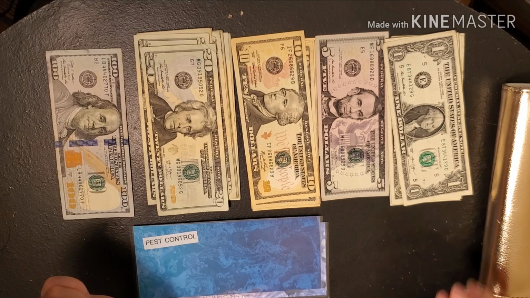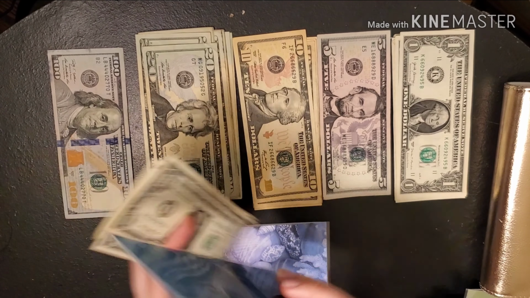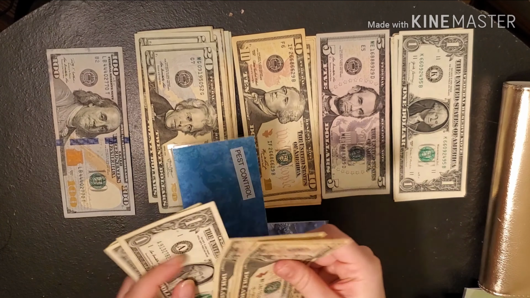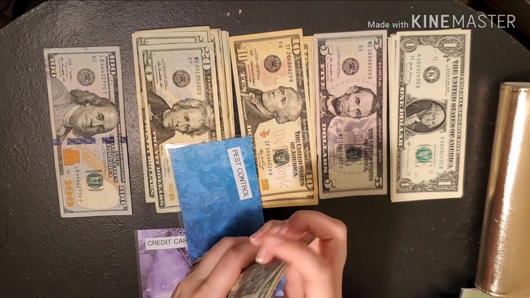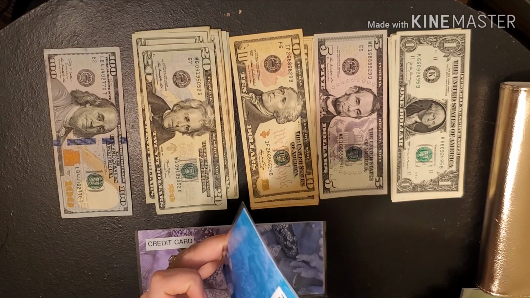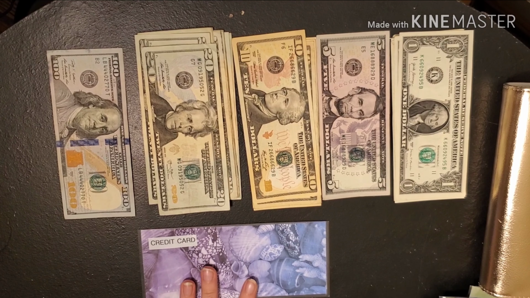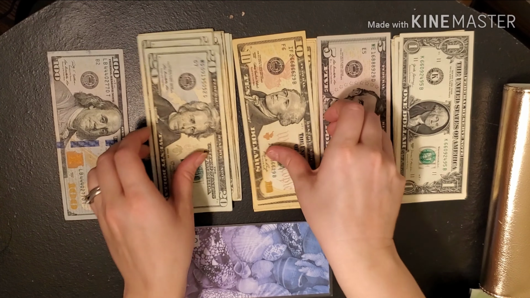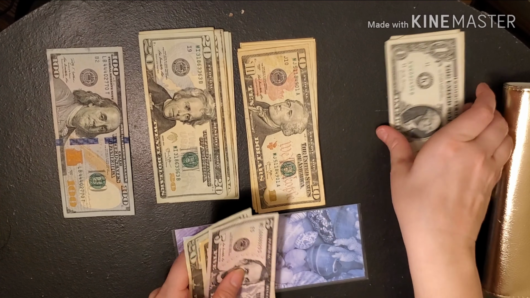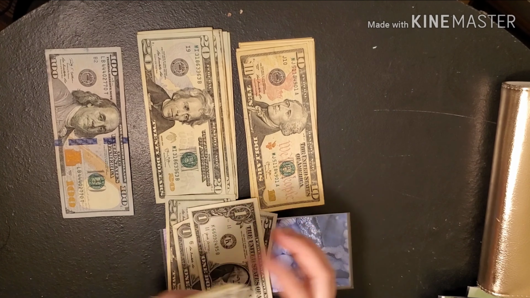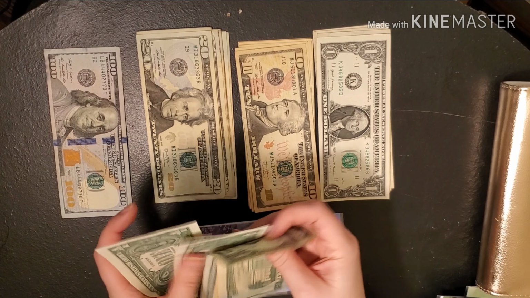Pest control, we are adding 3 ones. 1, 2, $3. And this bill will be completely funded as of now. So we have 10, 20, 30, 31, 32, and 33. So we won't have to worry about funding this one next week. So there's that. Next up is credit cards, and we are adding $38 to credit cards. So 20, 30, 5, 1, 2, 3. All right, so we have 20, 30, 5, 6, 7, 8.